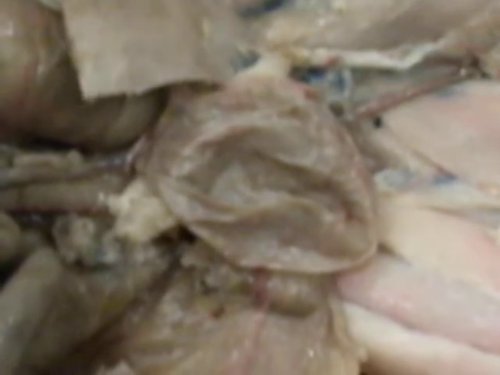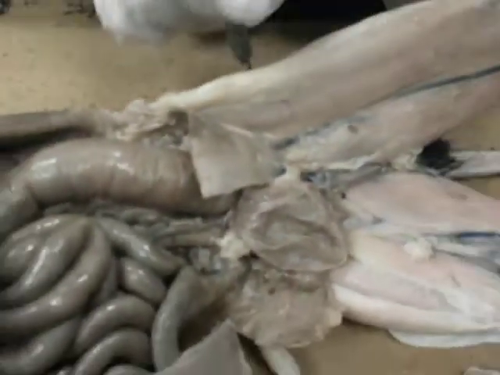Inguinal canal, the hole. Okay, I think that is all. Yes, I think.